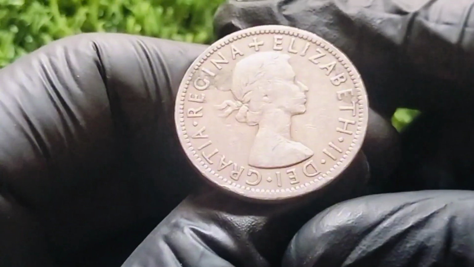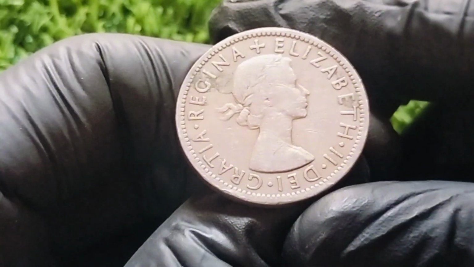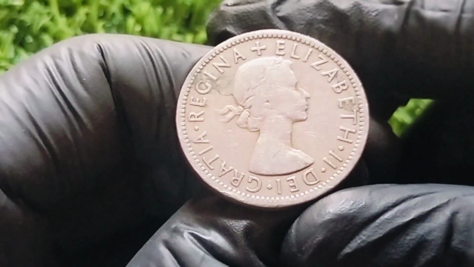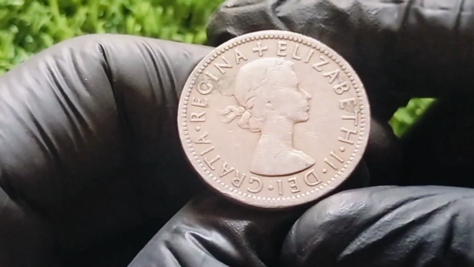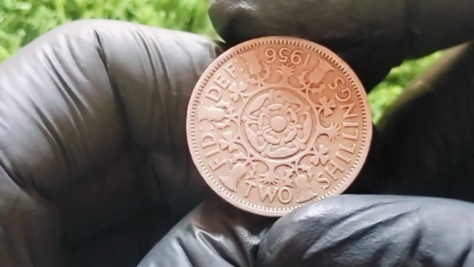The portrait by Gillick was used from 1953 until 1970 and is considered one of the most iconic royal effigies because it represents Elizabeth II at the start of her reign, embodying youth, modernity, and hope for a recovering nation.